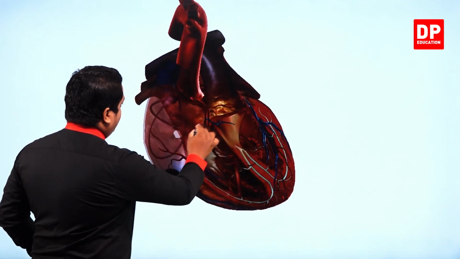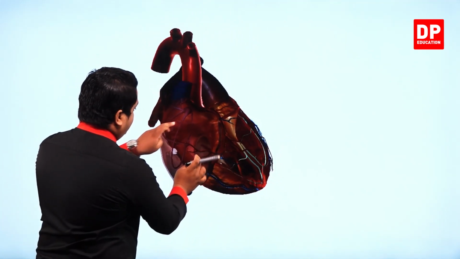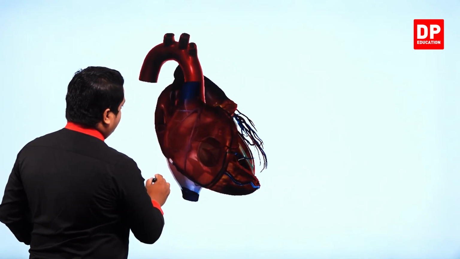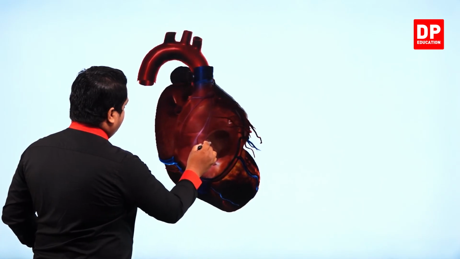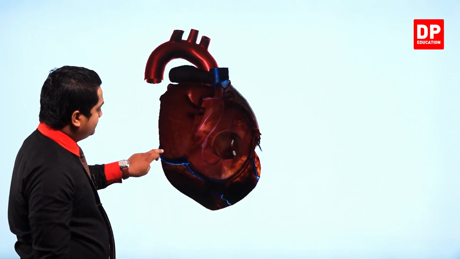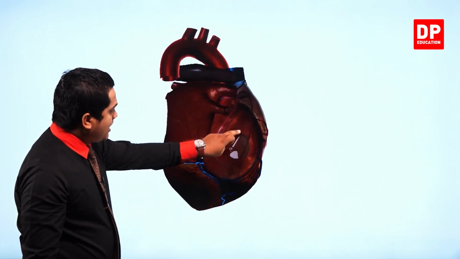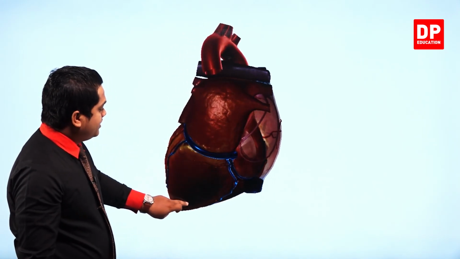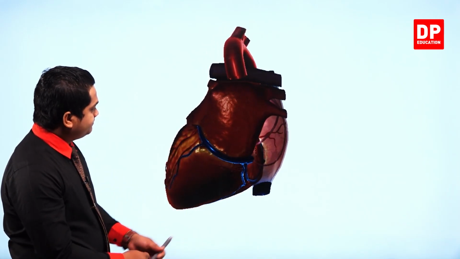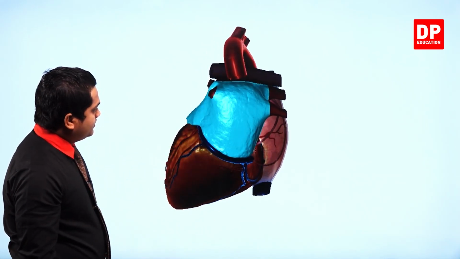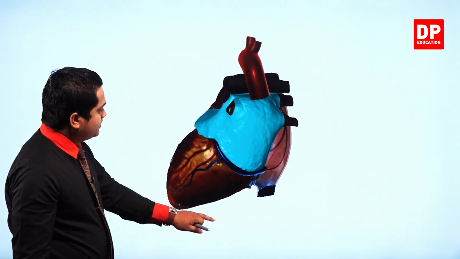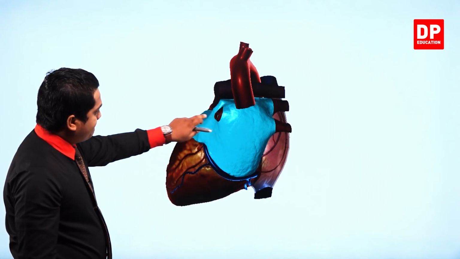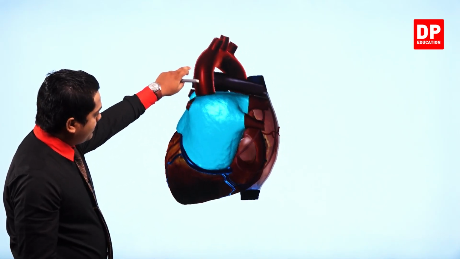So if you turn our heart, you can observe, within the heart also there are several nerves, right? This is our heart in detail, right?